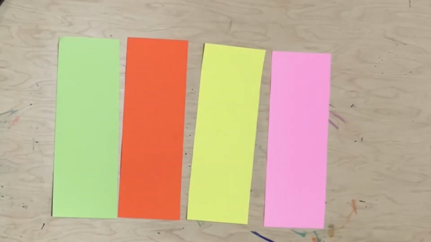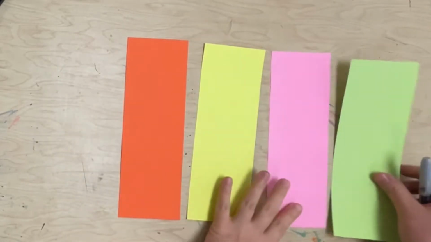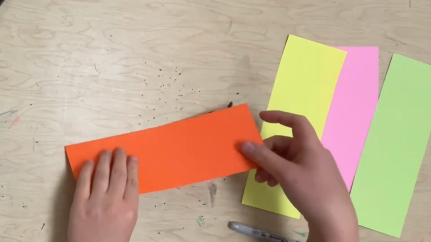Today I'm making some 3D skyscrapers. I have 4 pieces of paper here. You can choose 3 or 4 pieces for your buildings. I'm going to show you how to make the skyscraper look 3D.